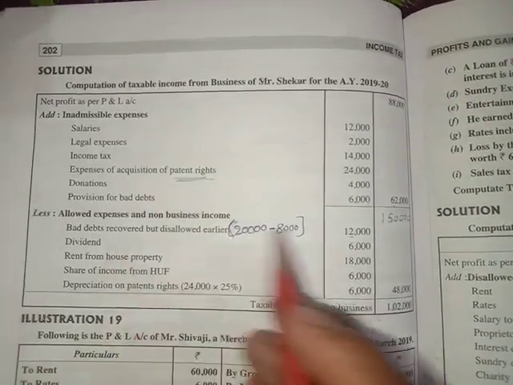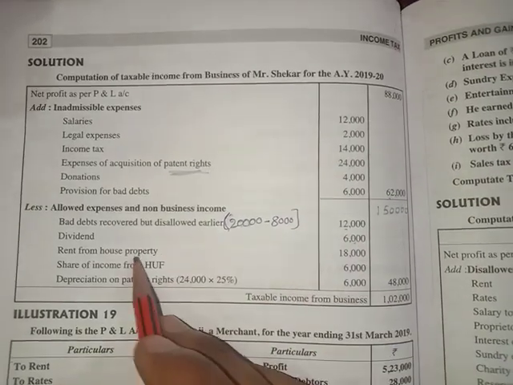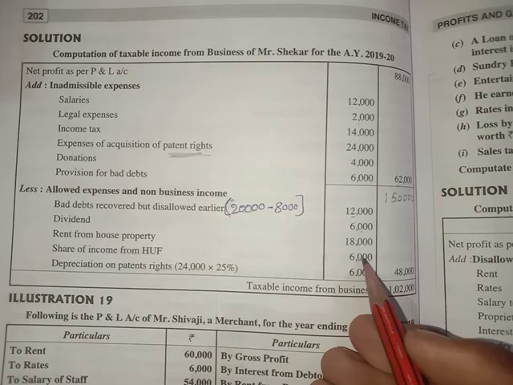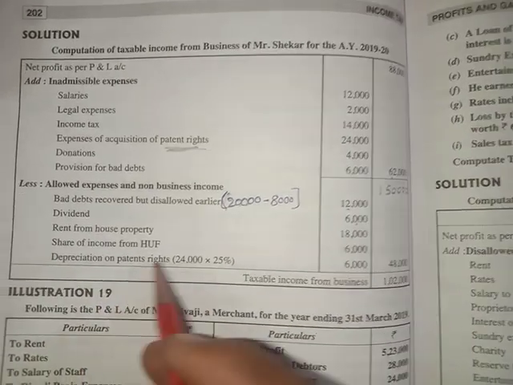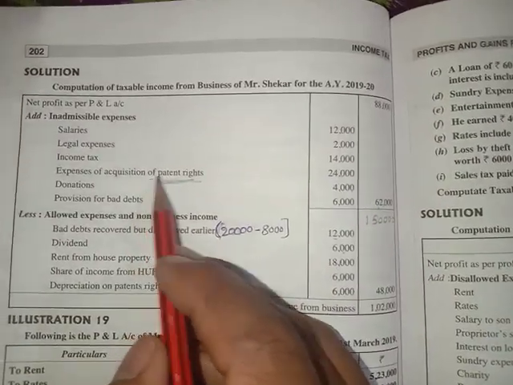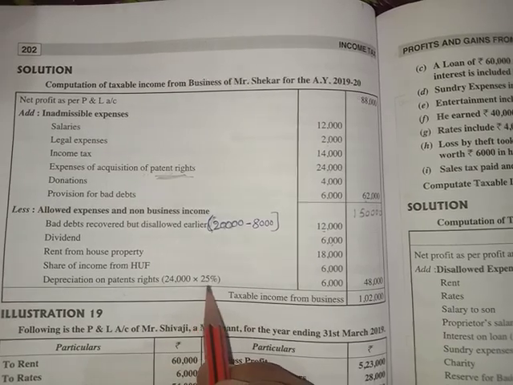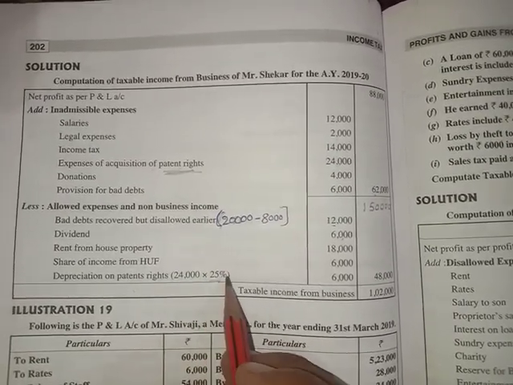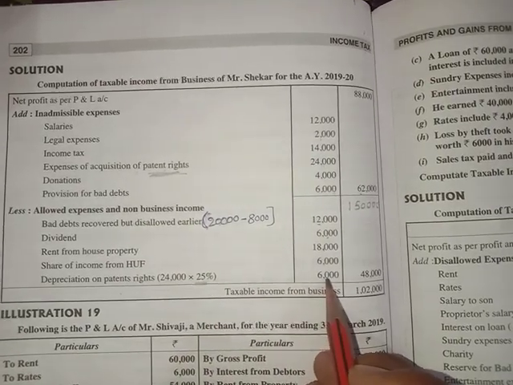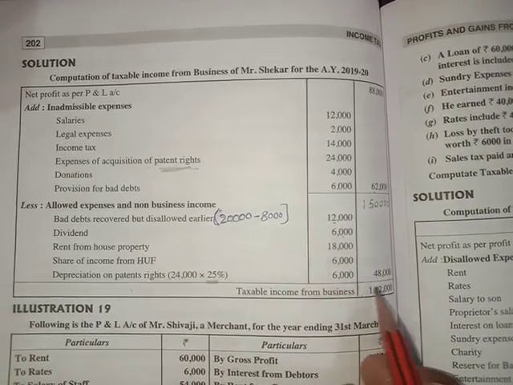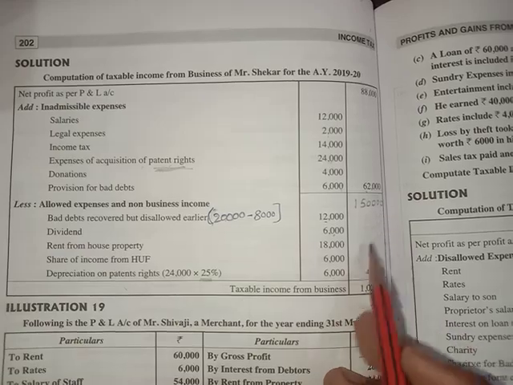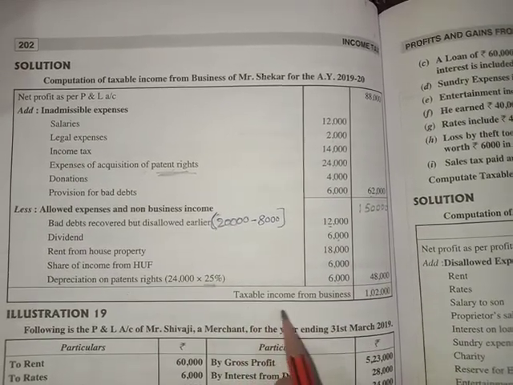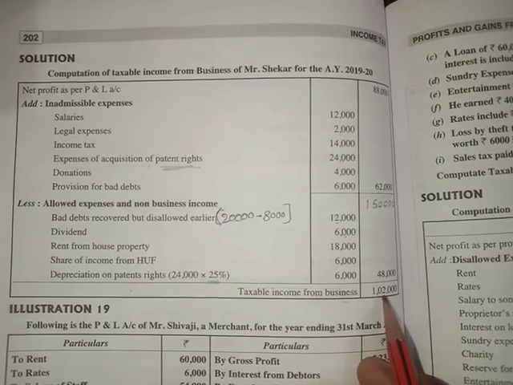Next, dividend 6,000 non-business income, rent from house property non-business income, share of income from HUF 6,000, depreciation on patent rights. We need to calculate depreciation for patents. 25% is the standard depreciation rate according to income tax rules. 24,000 into 25%, 6,000 you will get. So if you add these items, you will get 48,000. 1,50,000 minus 48,000, you will get taxable income from business 1,02,000.